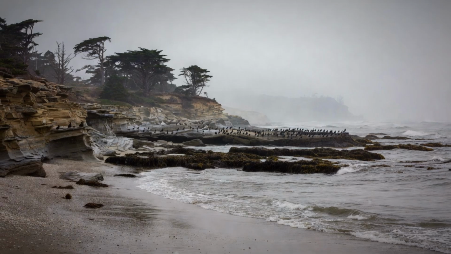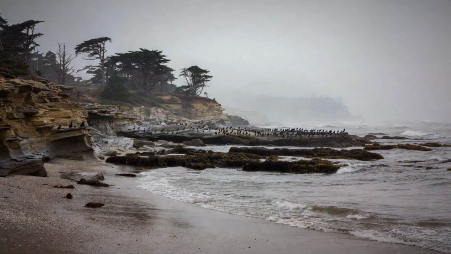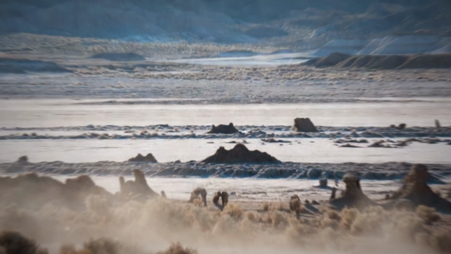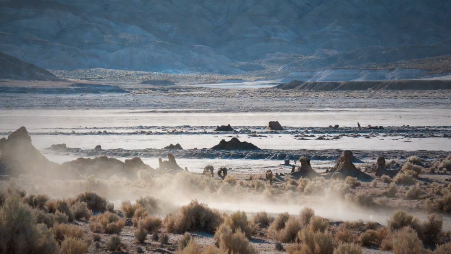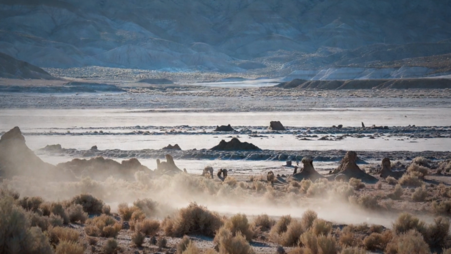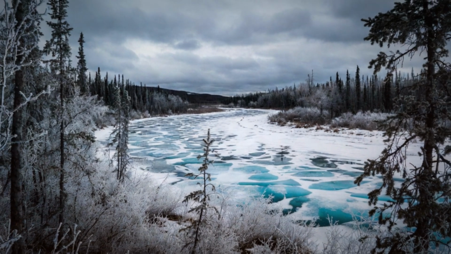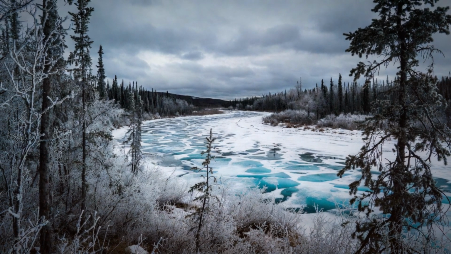The accumulation of food surpluses through intensive salmon processing and storage created an economic foundation for social differentiation, as groups or individuals controlling access to productive fishing locations or possessing the labor and organizational capacity to process large quantities of fish could accumulate wealth in the form of stored food and the social obligations that food distribution generated.